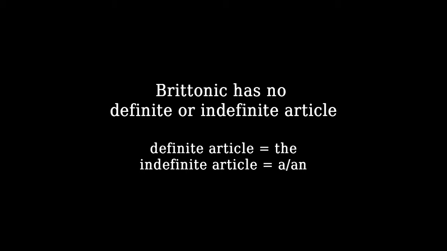Now, here's a little bonus for you in Brittonic. It has no definite or indefinite article. So, in Brittonic, they have no the or a. So, viros can mean man, a man, or the man. Same with vasos. It can be servant, a servant, or the servant.